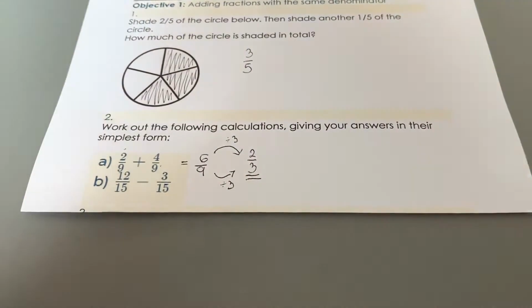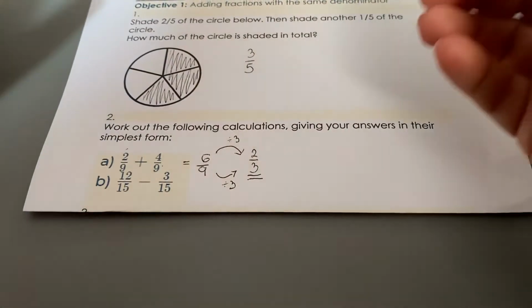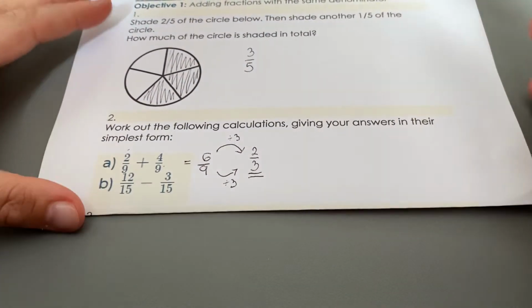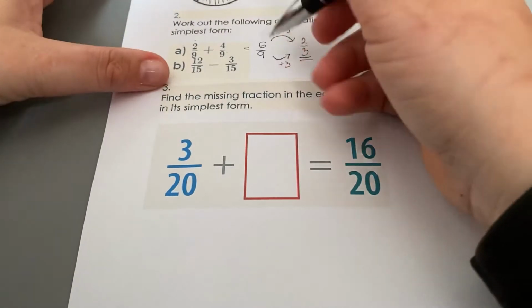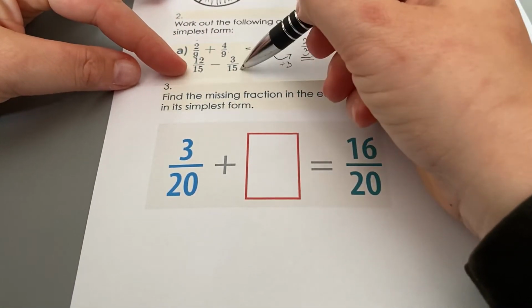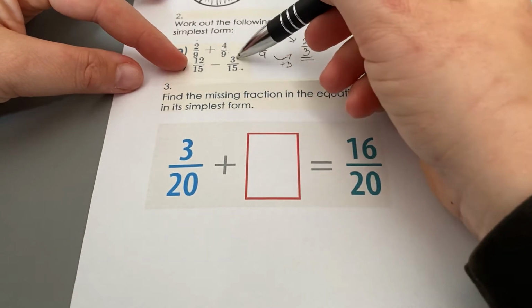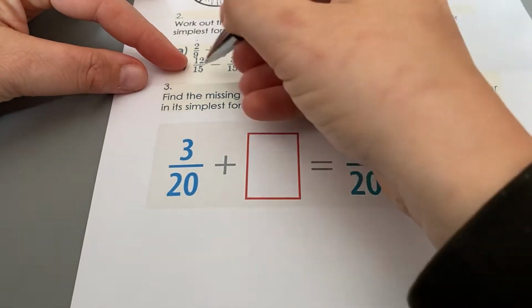Then the next question is 12/15 take away 3/15. So if I do this underneath here, the denominator again on both fractions is the same. So 12 take away 3 is all we need to do, which is 9.